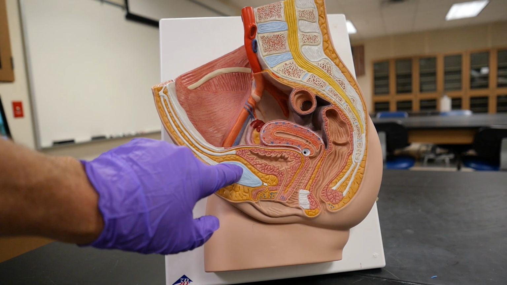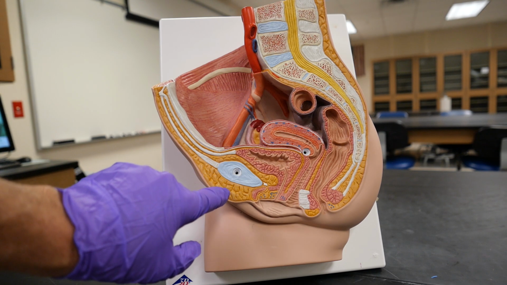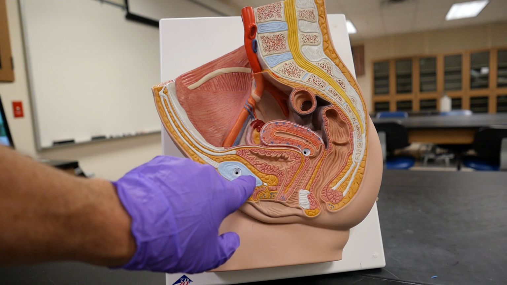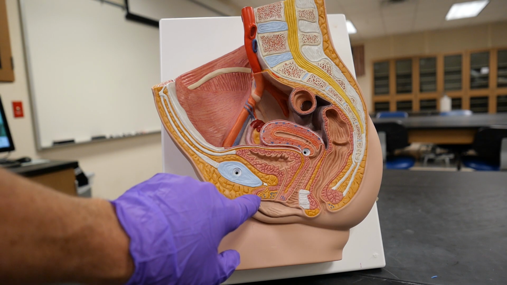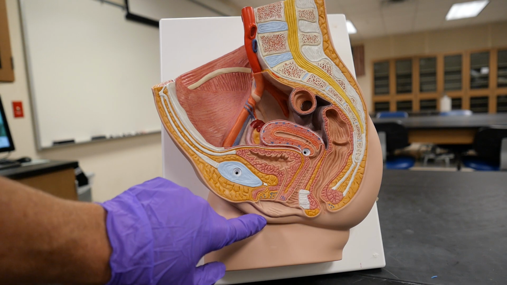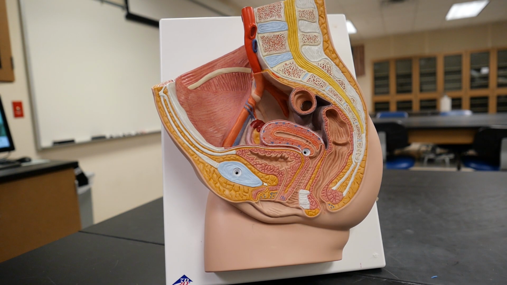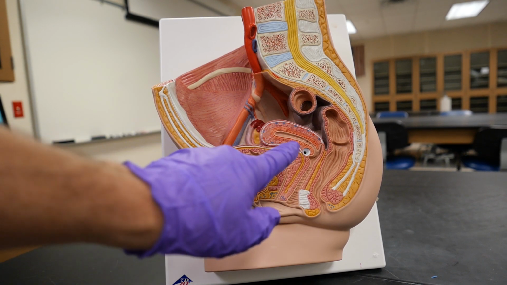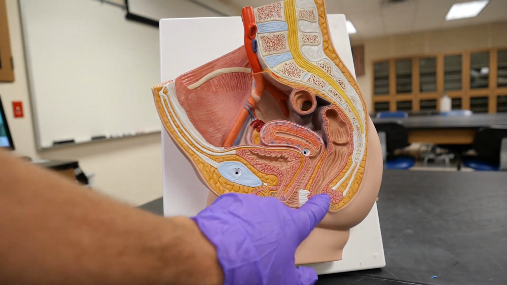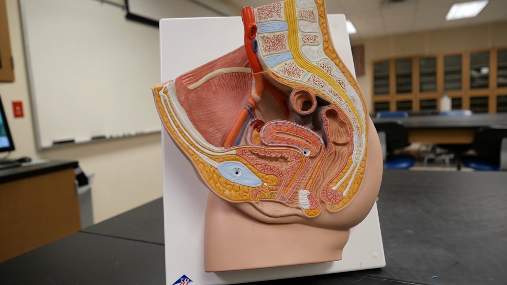That's the pubic symphysis. In front of the pubic symphysis is the mons pubis. Just below the pubic symphysis is going to be the clitoris. Then you have the labia minora, labia majora right on the outside. The minora is going to be medial. The majora is going to be lateral. And then right behind the uterus and the vagina is the rectum and the anus. Those are all the structures you need to know for the female reproductive system.